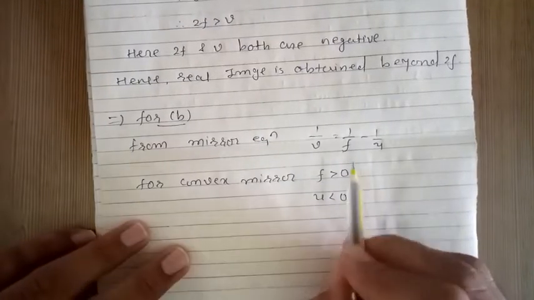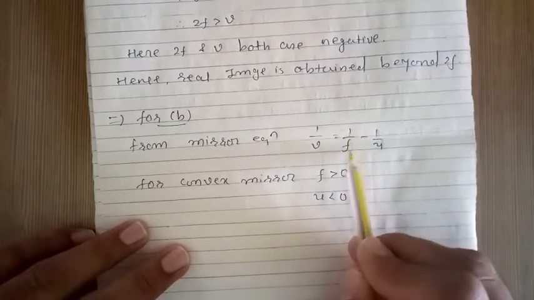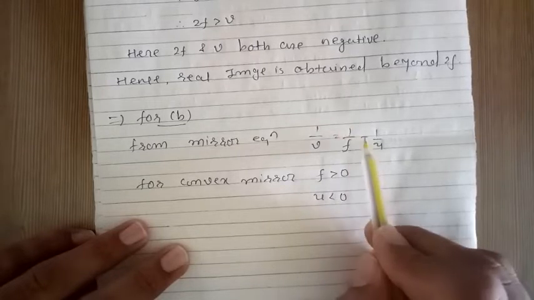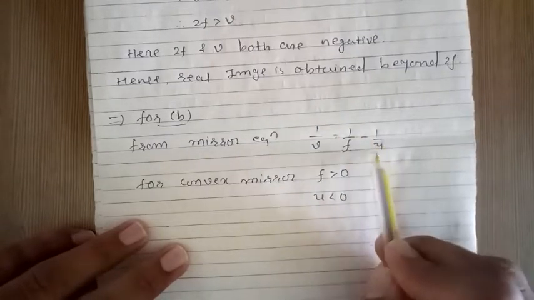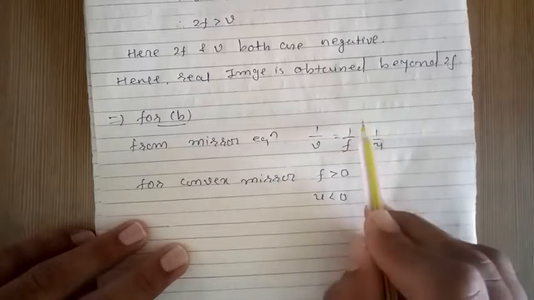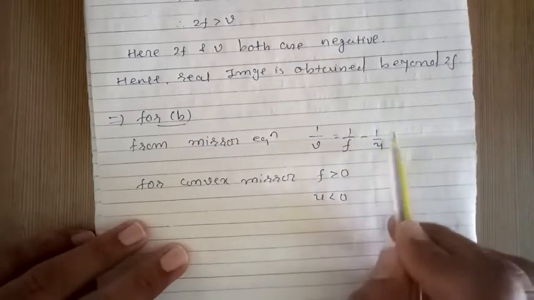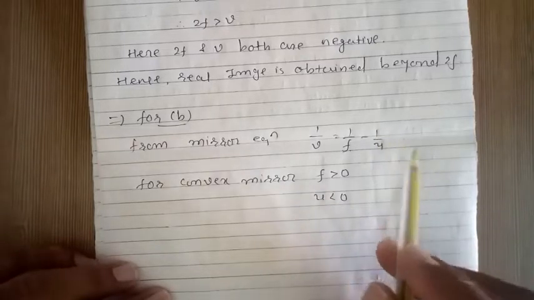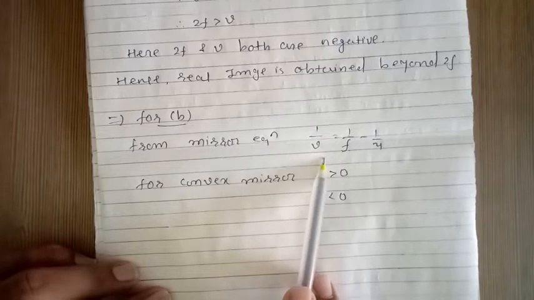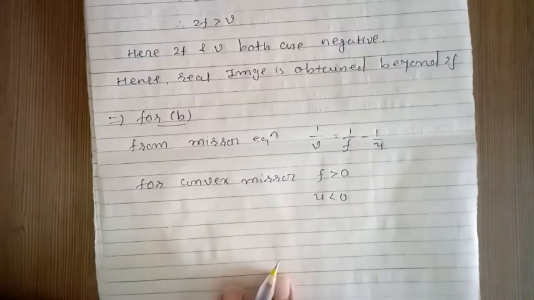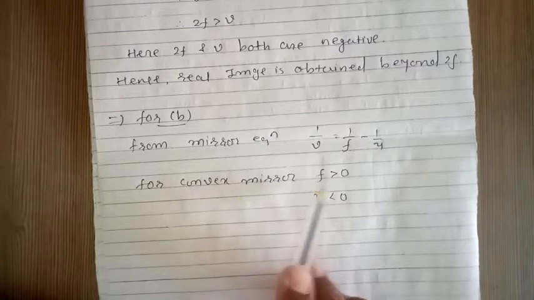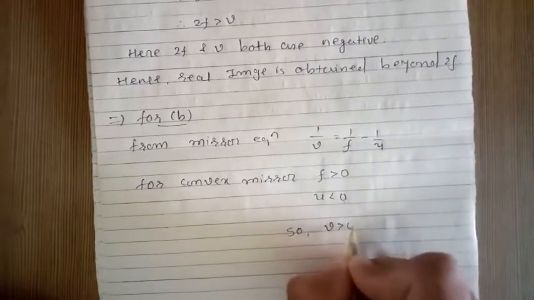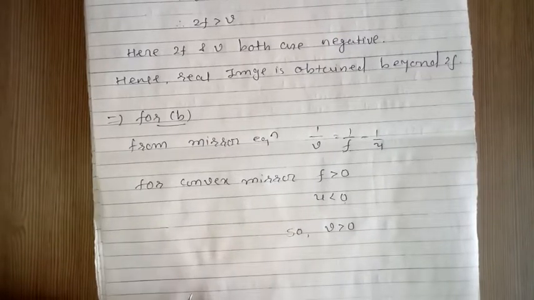So here you can see in this equation, f greater than 0, so 1 by f is positive, minus 1 upon u, but u is negative, so minus minus becomes plus. So 1 by f minus 1 by u is greater than 0. So we can also say that 1 by v is greater than 0, right? So for a convex mirror, f greater than 0, u less than 0, so v greater than 0.